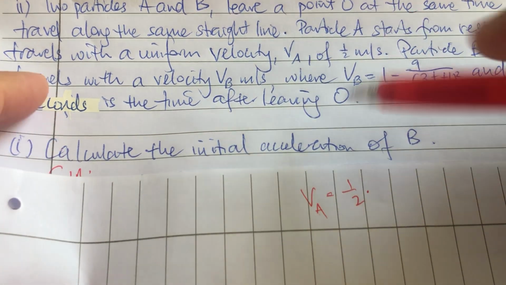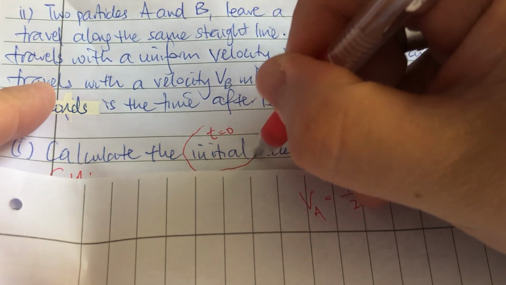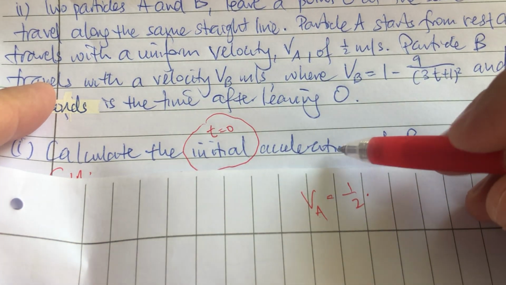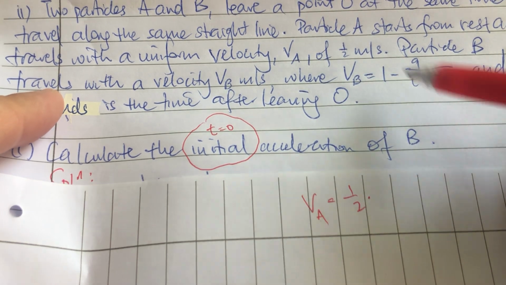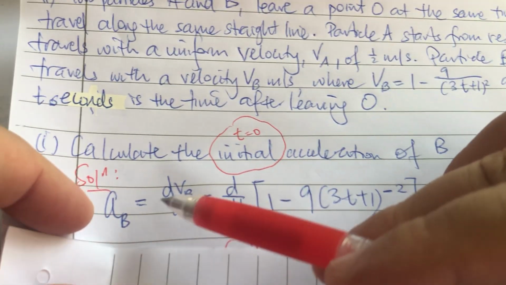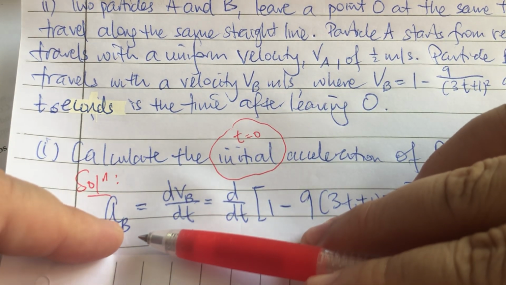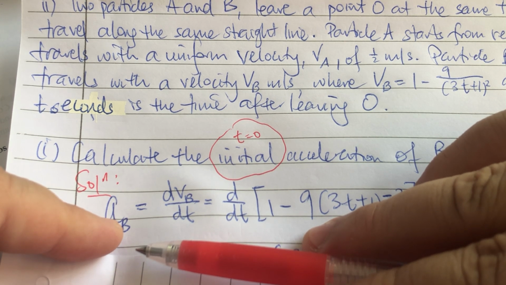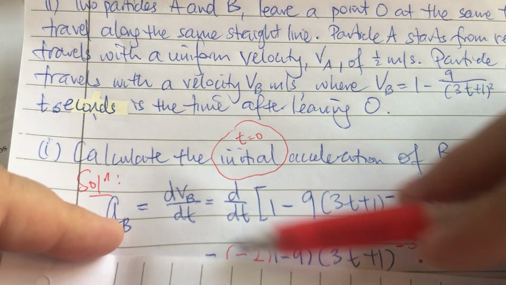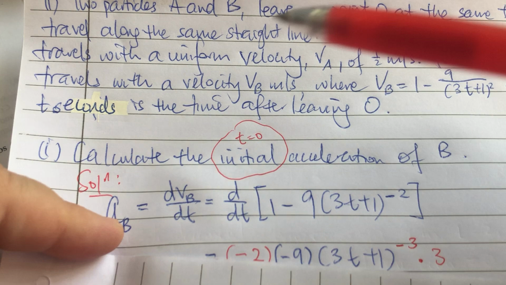Okay, so now let's see, calculate the initial. Initial always means t equals 0. Okay, acceleration, do we have acceleration formula? Don't have, but they give us the VB. So aB, you see, class, for questions involving two particles, you must label whether it's A or B. Otherwise, later you will confuse yourself. The examiner normally very nice, they won't minus your marks if it's within this section that you're answering for B. But you will confuse yourself later if you need this.